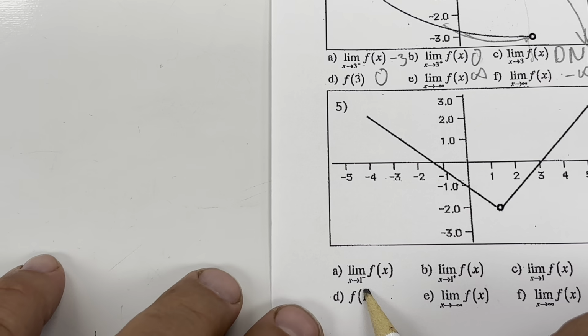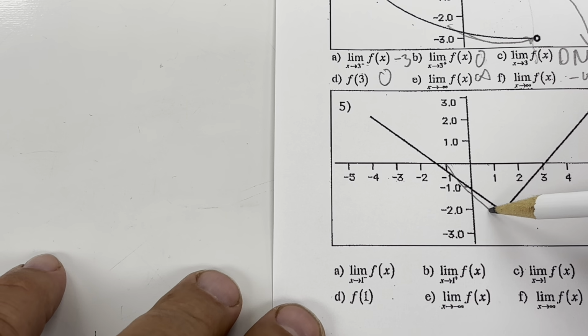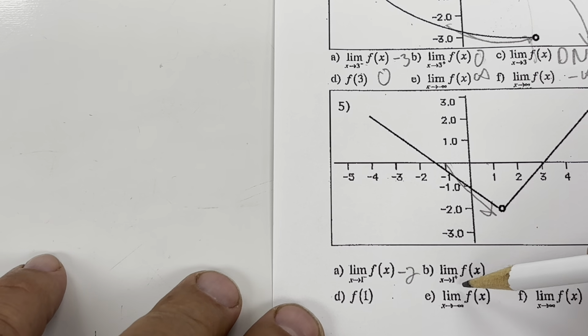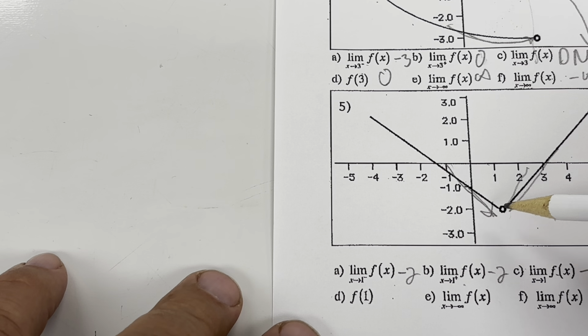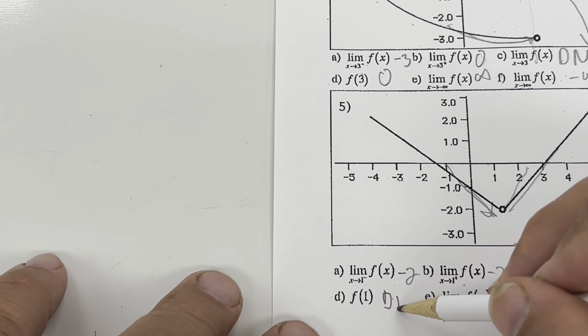Limit as x approaches 1 from the left, it approaches negative 2. From the right, it approaches negative 2. As x approaches 1, it approaches negative 2. F of 1, there's nothing there, it's a hole. DNE.